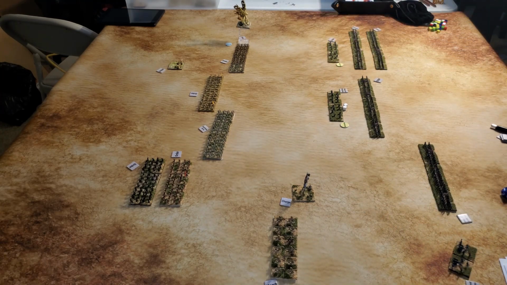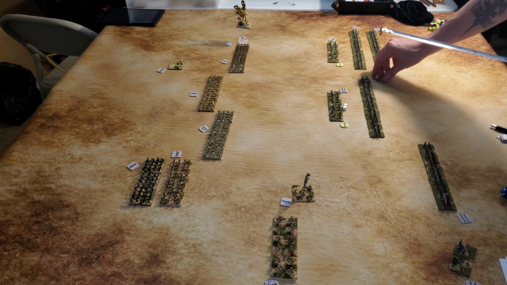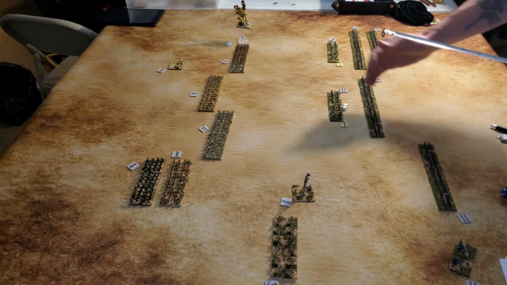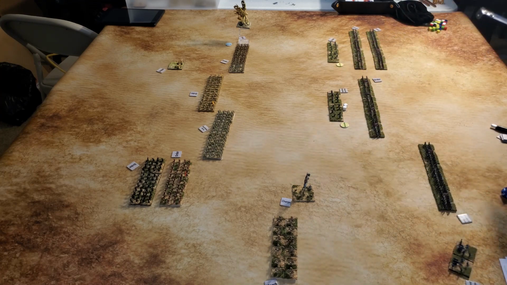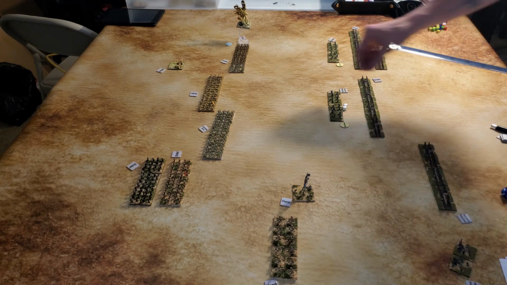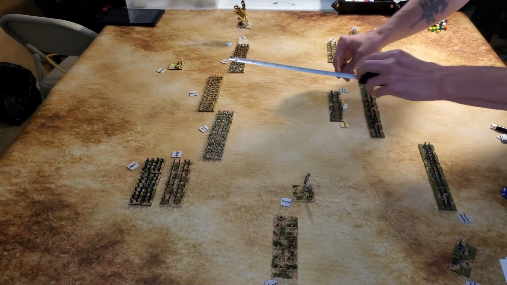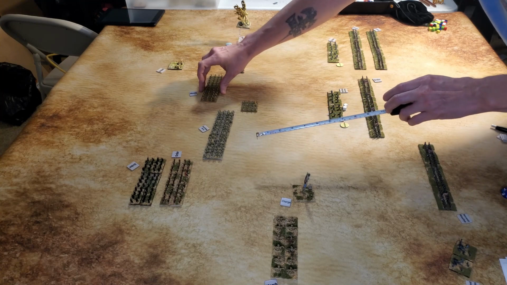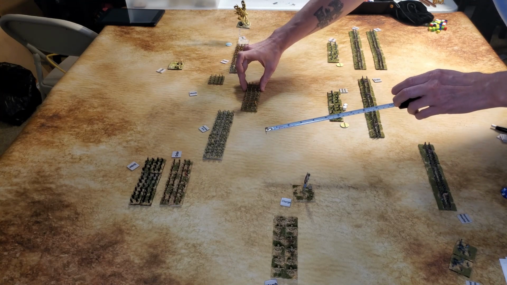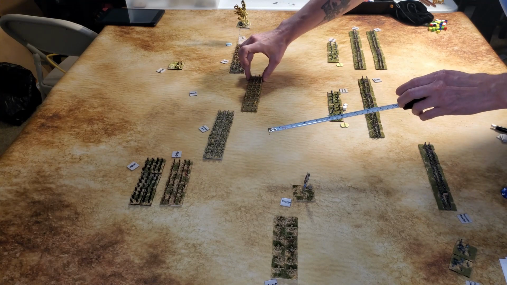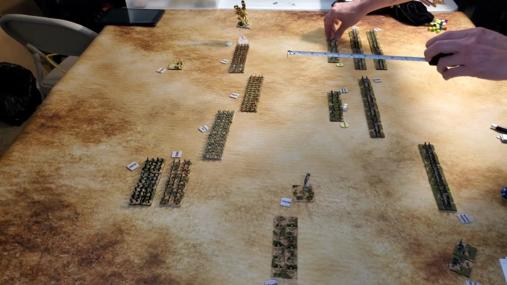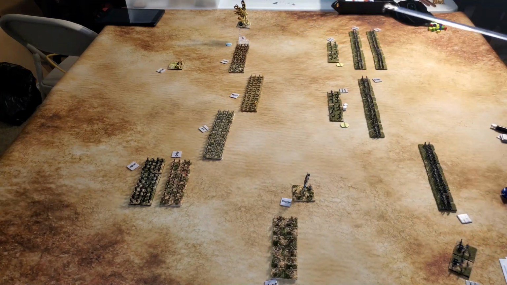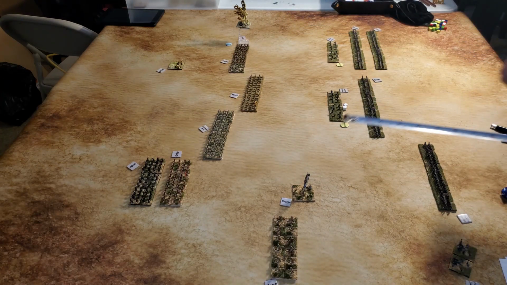Under a different circumstance, this may have been pretty challenging because they really couldn't advance, but we're okay right now with this. Activate our infantry here. They're going to move forward. They're on second missiles, so they do not move.